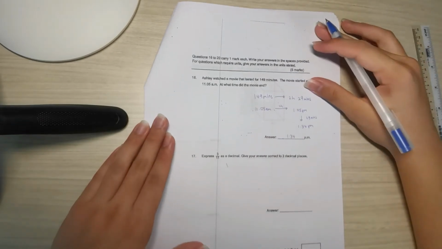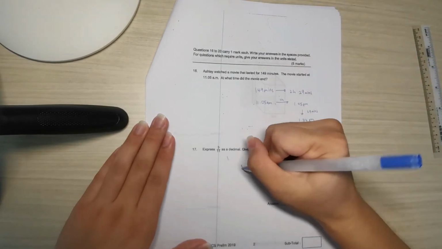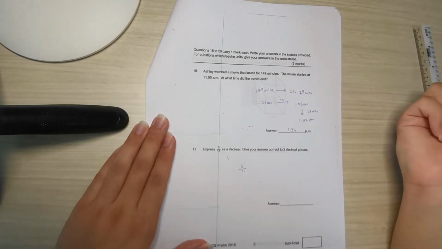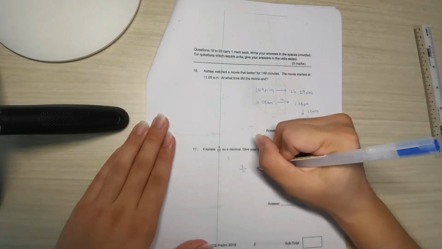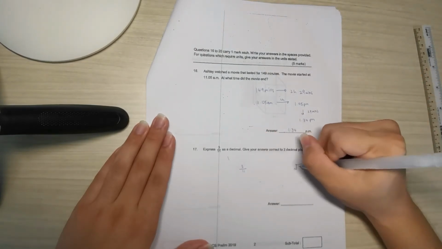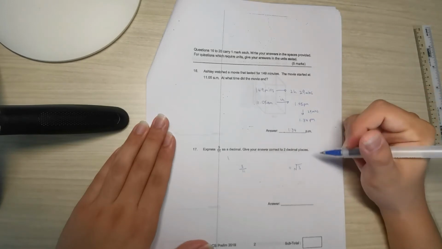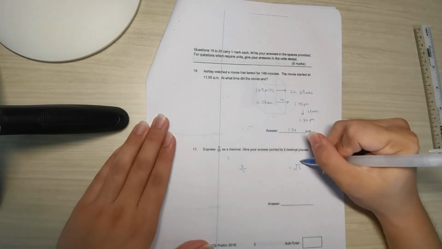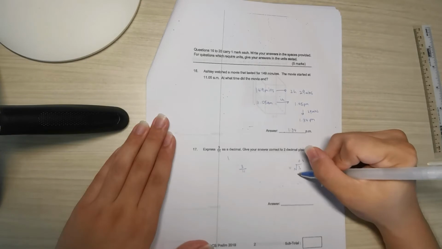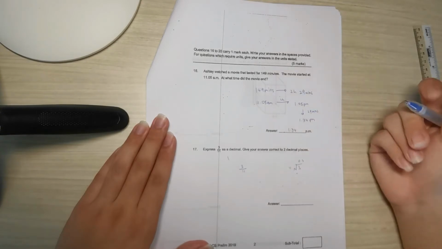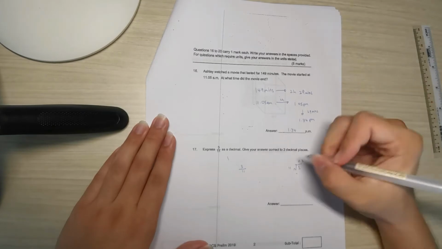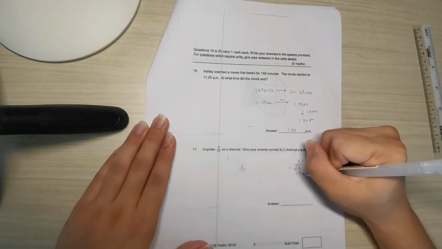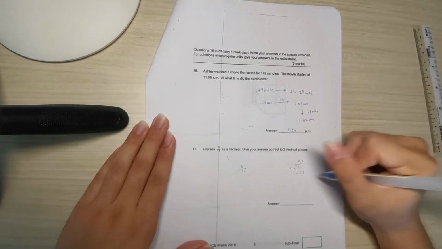Okay, next. Express 3/11 as a decimal. So you have to divide this. So 3/11. So 0.2. So minus 20.2.